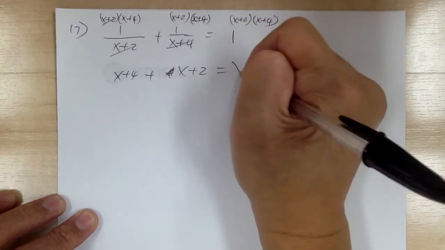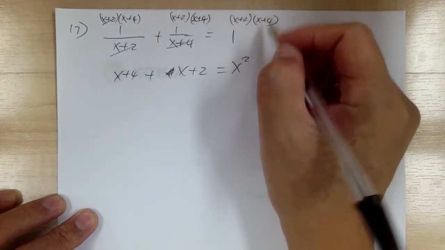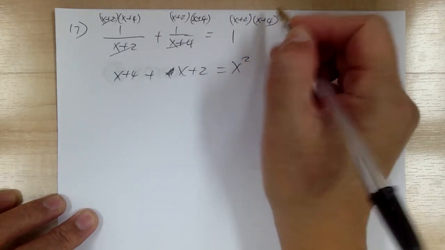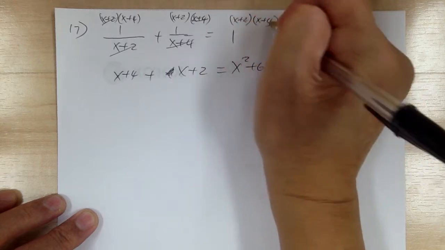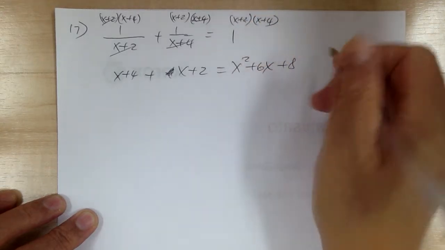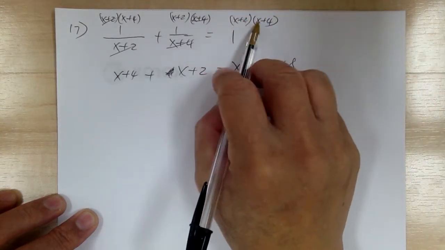Equal multiplies, you get x squared. And okay, middle term came from adding, right? So 2 plus 4 will give you 6. 2 times 4 will give you 8. Okay. Now you only do that when there's no coefficient in front of the x.